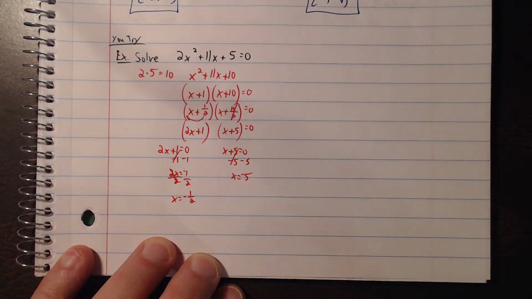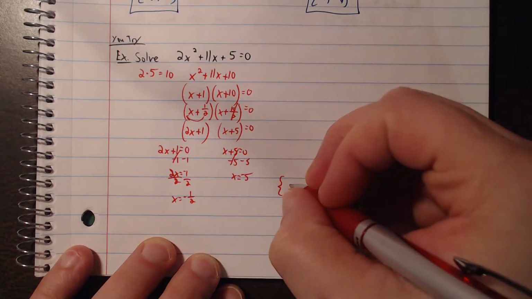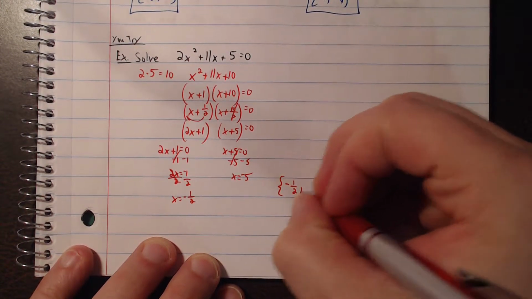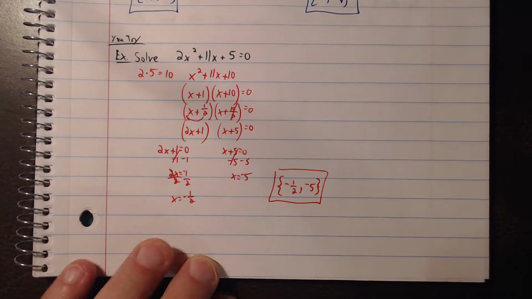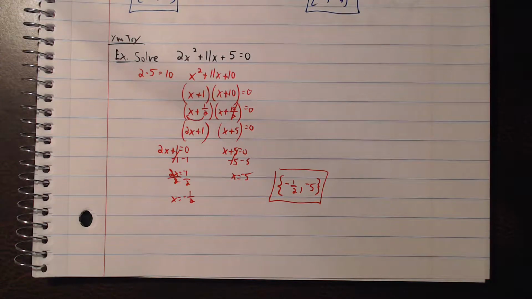Negative 5 for the second one. So we'd want to write it this way: negative 1/2 and negative 5. I'm hoping that you got those same solutions.